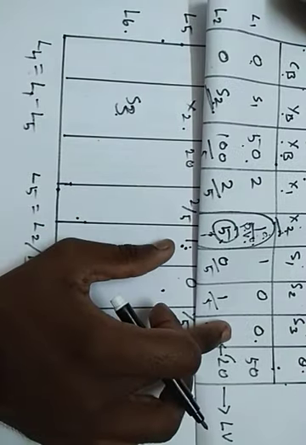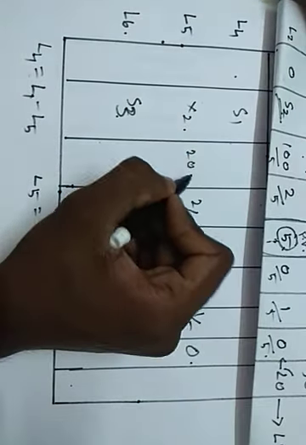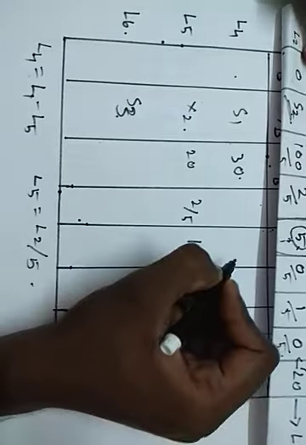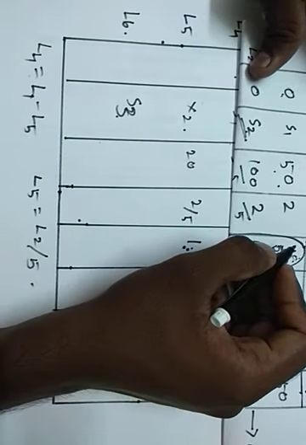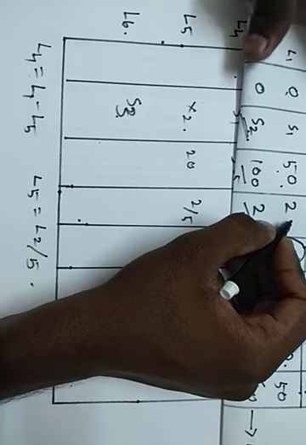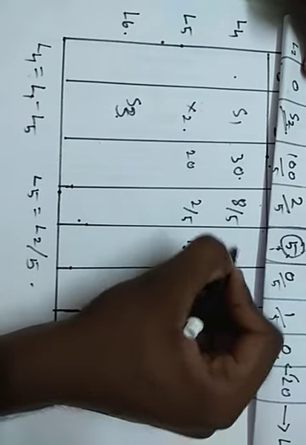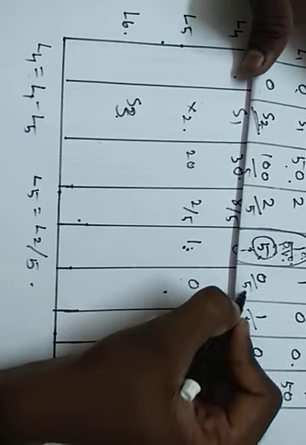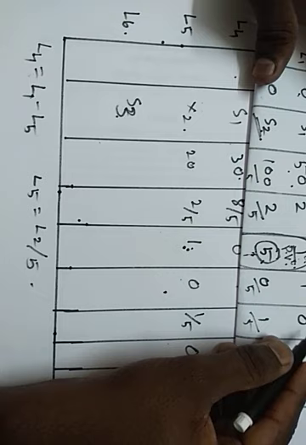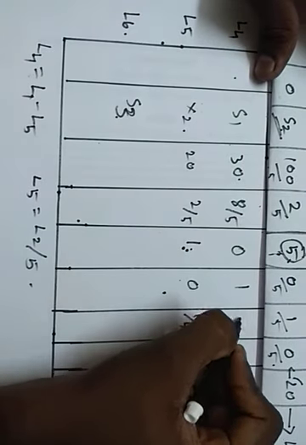So L1 is 50 minus 20 is 30 and 2 minus 2 by 5 is 8 by 5 and it will be 1 minus 1 is 0 and 1 minus 0 is 1 and 0 minus 1 by 5 is minus 1 by 5 and 0 minus 0 is 0. Now we've got L4.